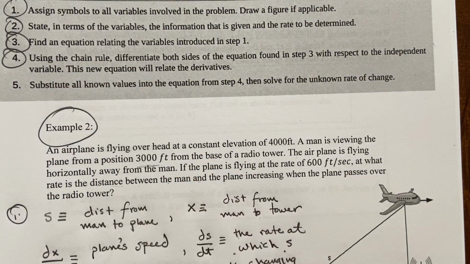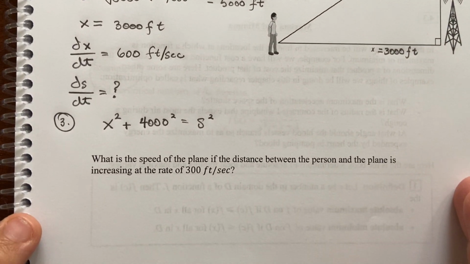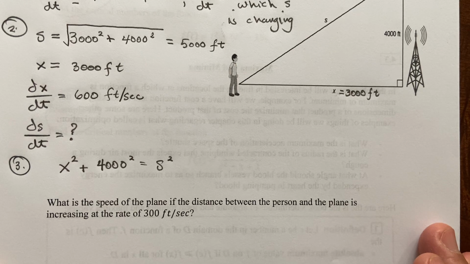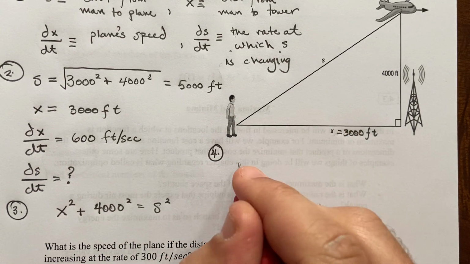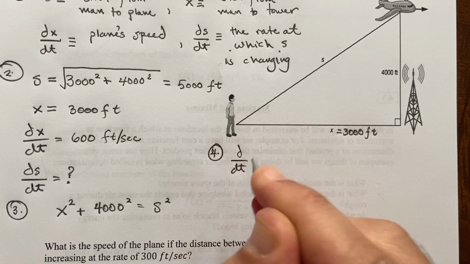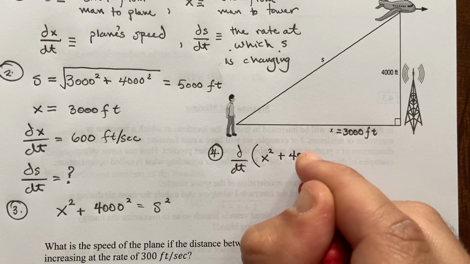Step 4, use the chain rule, and also I'm saying implicit differentiation, because again, we're differentiating not with respect to x or s, but we're differentiating with respect to t. So in step 4, I'll differentiate with respect to t, both sides.